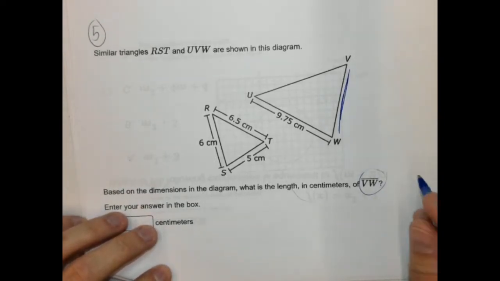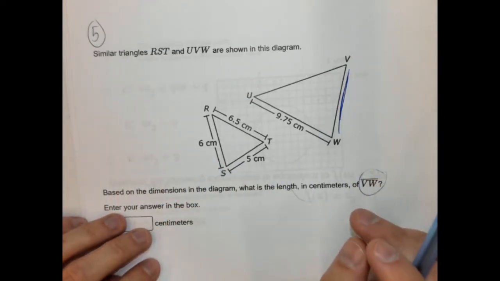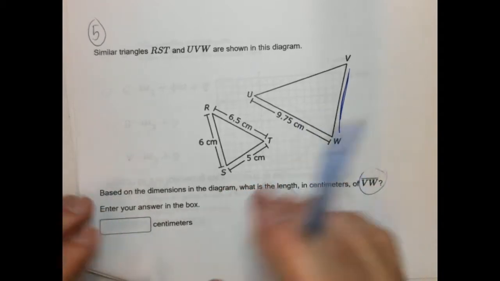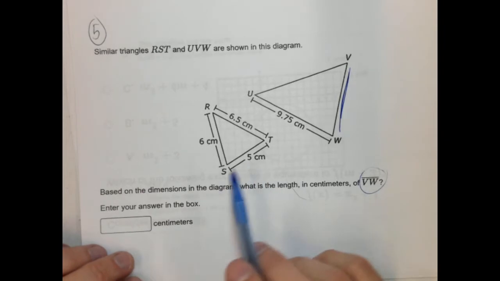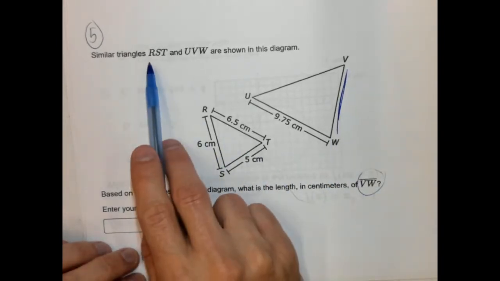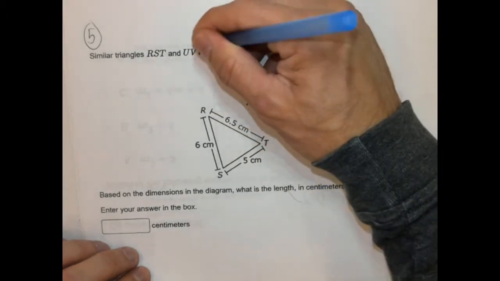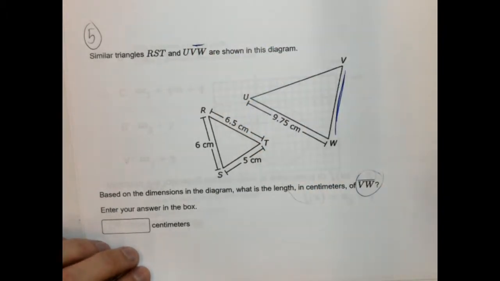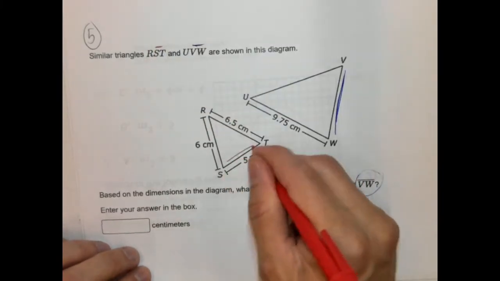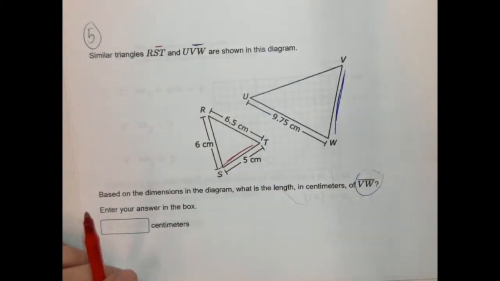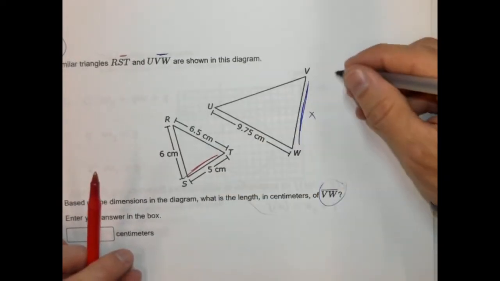All right. So we know they're similar, so there's going to be a proportionate relationship between these sides. The ratio of one pair of sides should be equivalent to the ratio of the other pair of sides, so long as they correspond properly. Let's look at the similarity statement we have here. RST and UVW. So VW are the last two letters, which means ST should be the side that corresponds to it, which is right here. So we're going to call this X. So we'll have blue over red, so X over 5.